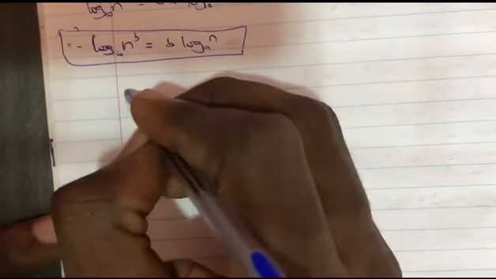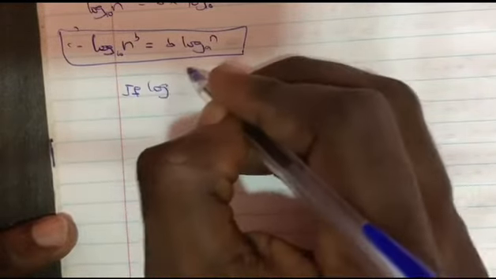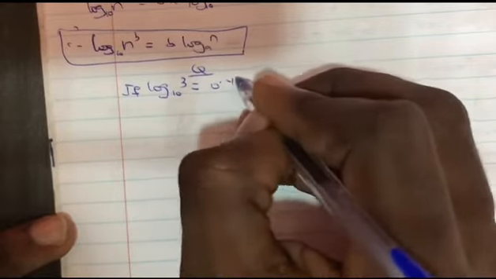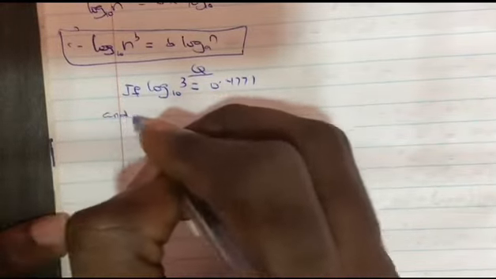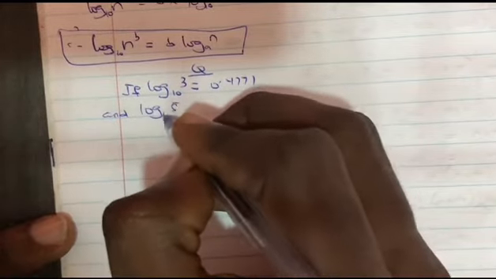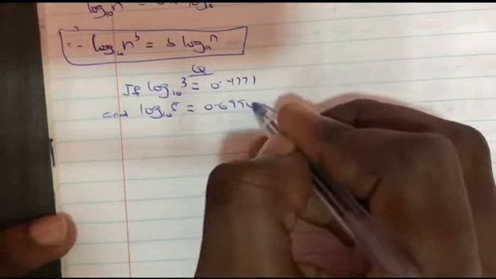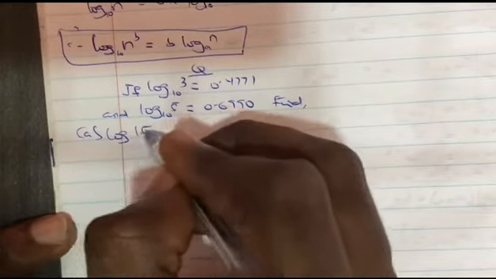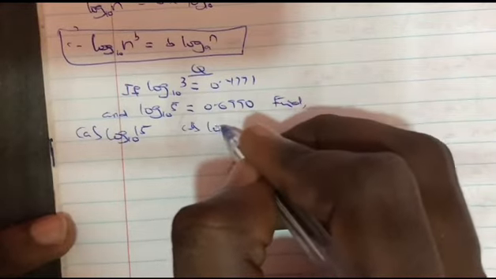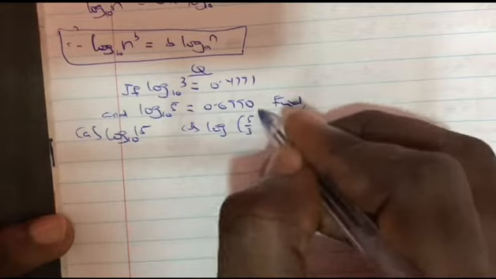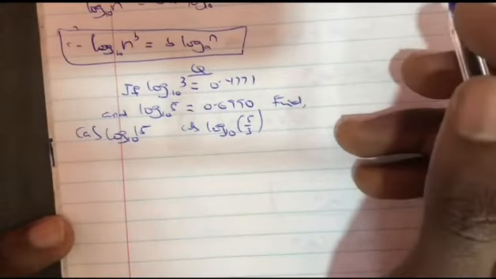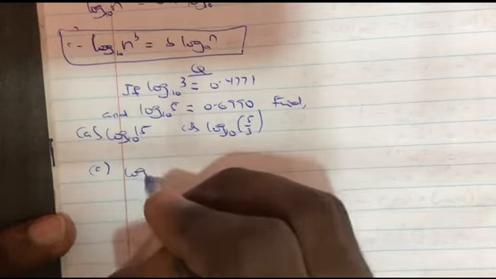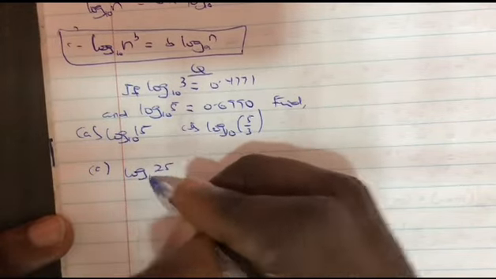If log 3 to the base 10 is equal to 0.4771 and log of 5 to the base 10 is equal to 0.6990, then find a, log of 15 to the base 10, b, log of 5/3 to the base 10, and c, log of, say, 25 to the base 10.